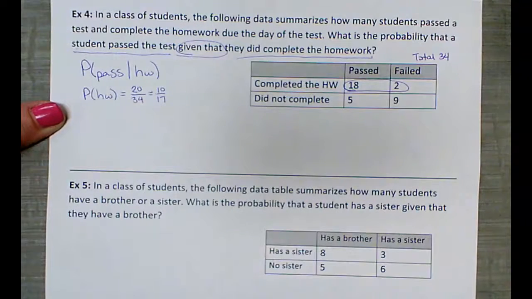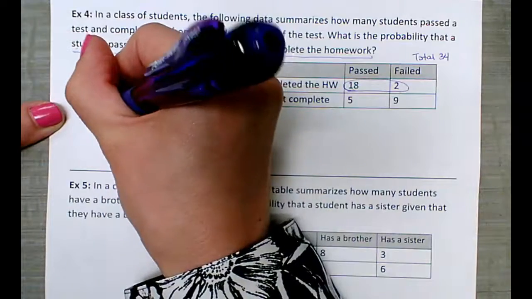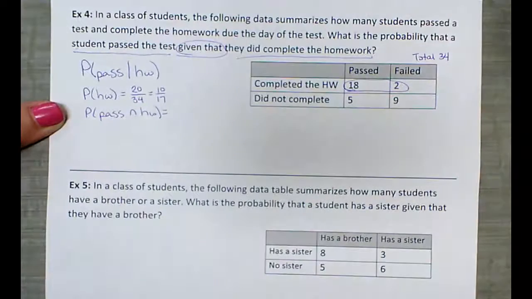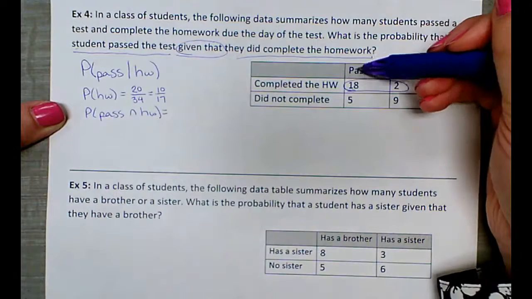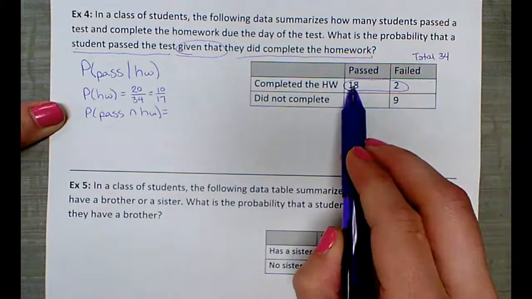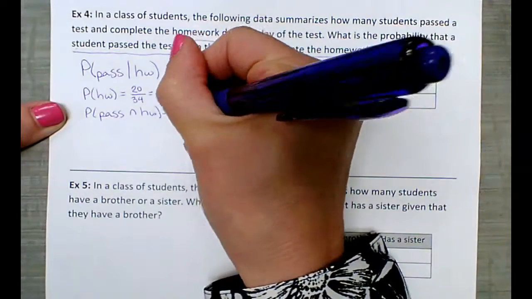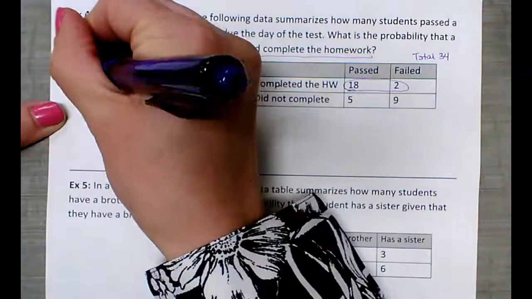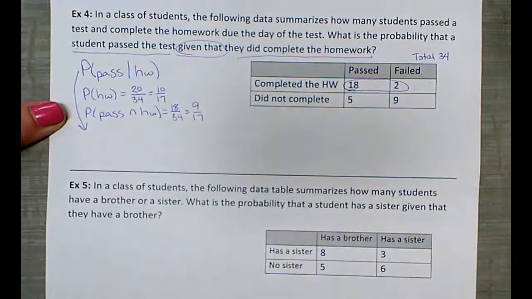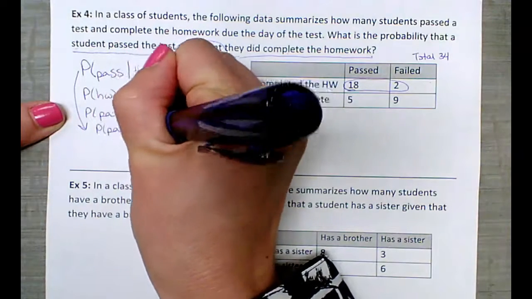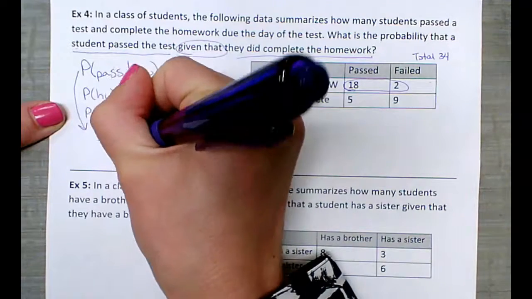Step 2 is to find the intersection, the probability that the student passed and did the homework. So the students who were in this column and this row would be 18, out of all the students, 34. That simplifies to 9 out of 17. So the probability that a student passed, given that they completed the homework, is the intersection divided by the known probability.